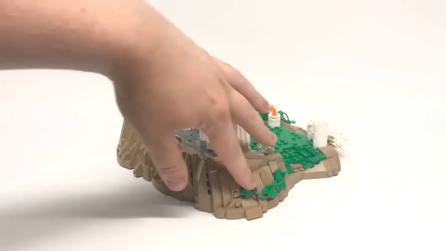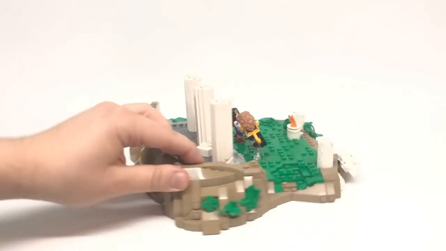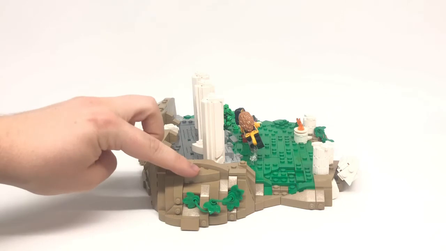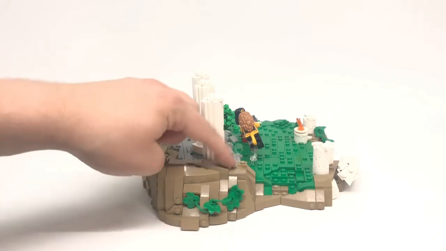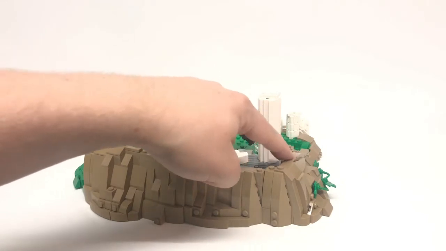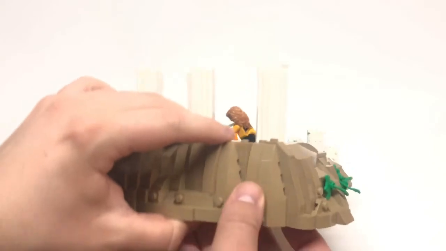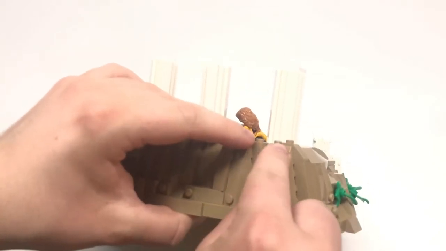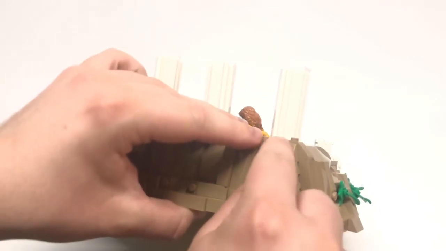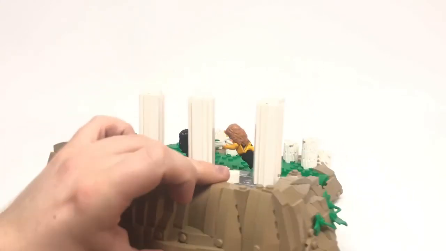And that's also something I really like about this section. I do have some foliage here with vines growing around. But it's also the fact that this is at a completely different level than the whole other part of the actual rock face. And you can actually see it right here. You can see that this sticks up like a half plate higher than the pieces next to it.